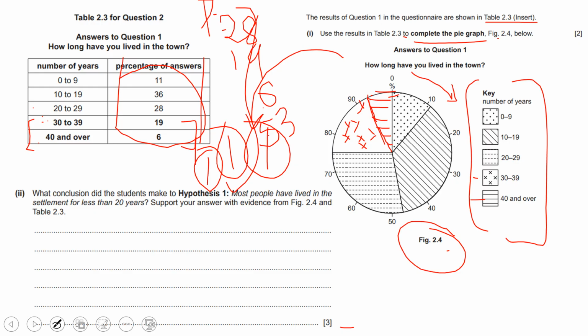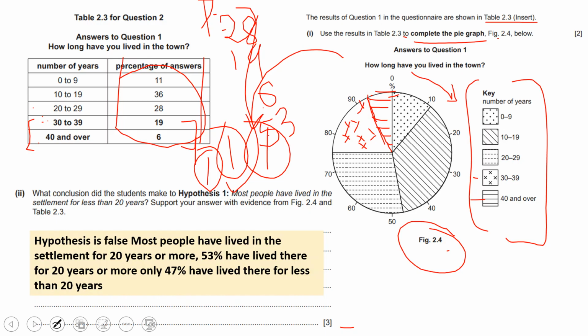Why? More people have lived in the settlement for 20 years or more. Yeah, and you give statistics. So 53%, while the other one will obviously be 47. So the hypothesis is false. Most people have lived in the settlement for 20 years or more. That's it. 53% have lived there for 20 years or more. Only 47% have lived there less than 20 years.